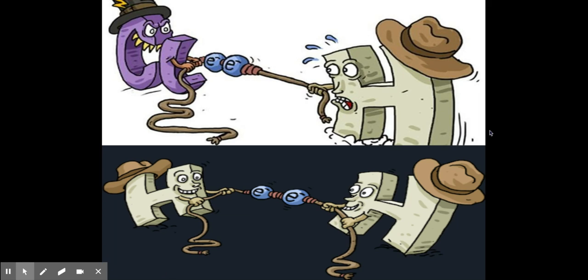So the example that we have is HCl, so hydrochloric acid. The chlorine seems to be winning the tug of war. They are still sharing the electrons. However, one side is going to be slightly more negative than the other. Versus in the bottom portion here is our nonpolar covalent, in which the two hydrogen atoms are equally sharing. Nobody's winning in the tug of war here.